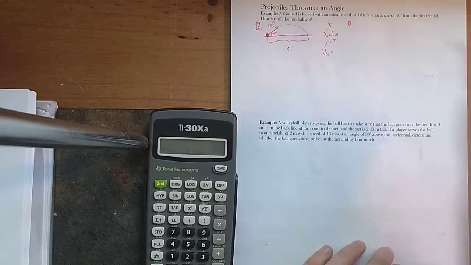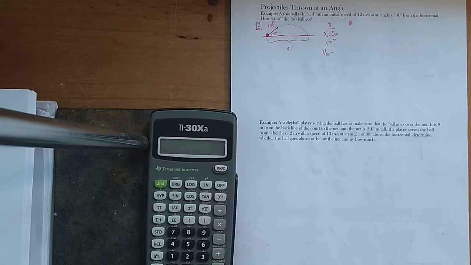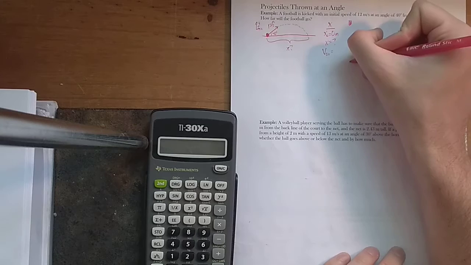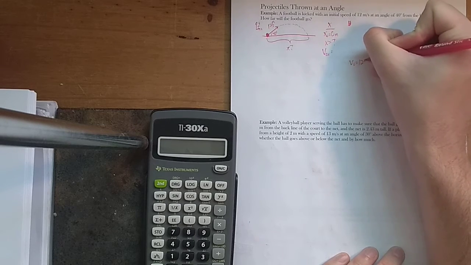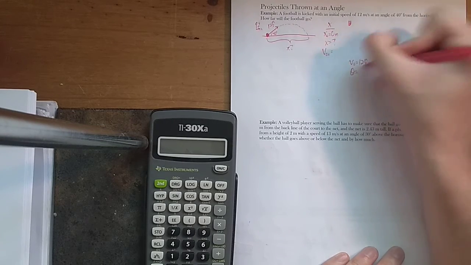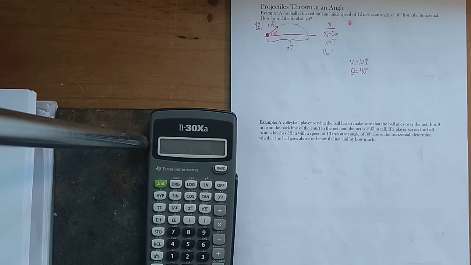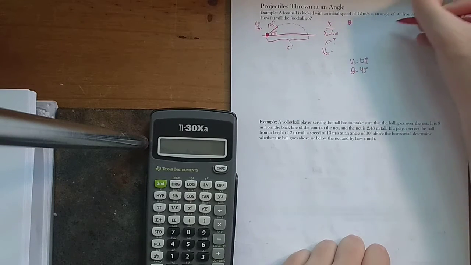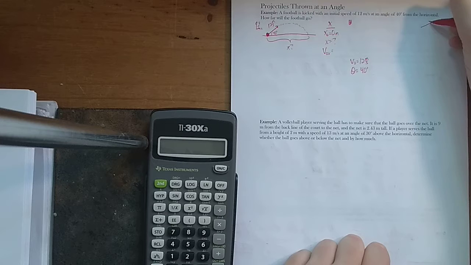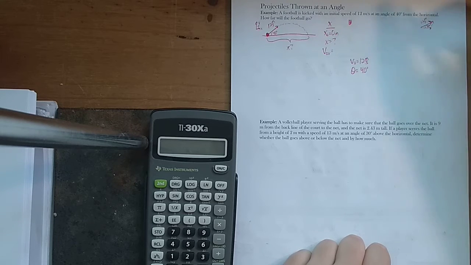The initial velocity in the x direction, you might be like, well, we don't know that. We were only given the initial velocity. Well, it is true. We do know the initial velocity is 12 meters per second, and we know that the angle here is 40 degrees, but we can figure out the initial velocity in the x direction just based on that. Remember, if you have a vector like this, 12 meters per second, and this is totally not to scale, at 40 degrees from the x direction, you can find the x and y components very easily.